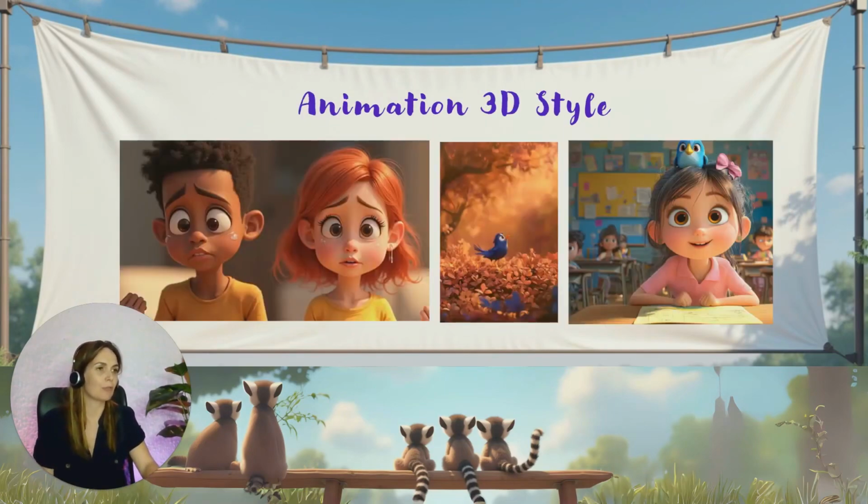You can also go for a 3D animation style. This is what I use for my lemurs. So you see that there are different subcategories of style, depending on how you prompt it. The different tools we show you will give you different results. But for that, I suggest you check out my demo video specifically on image generation.